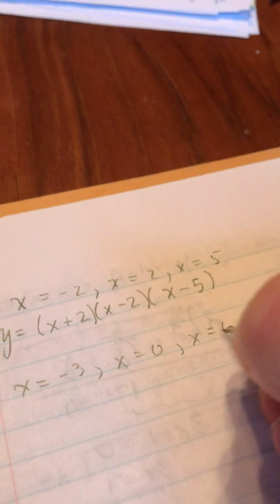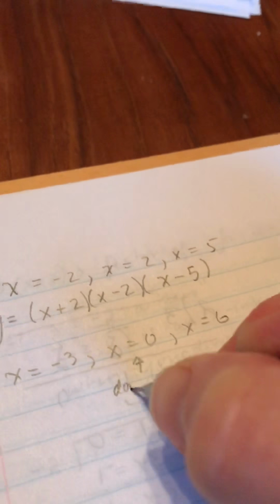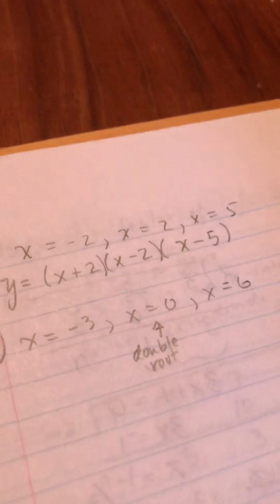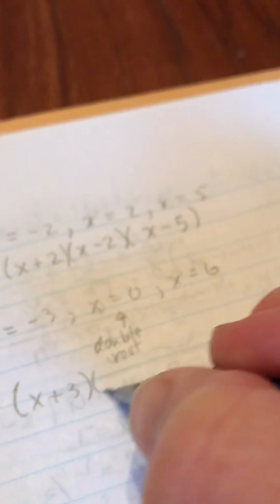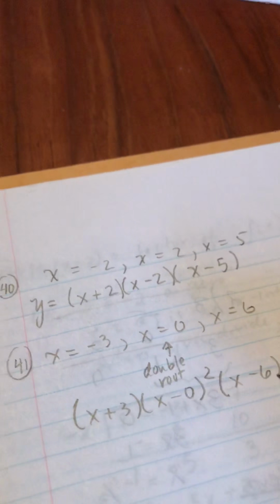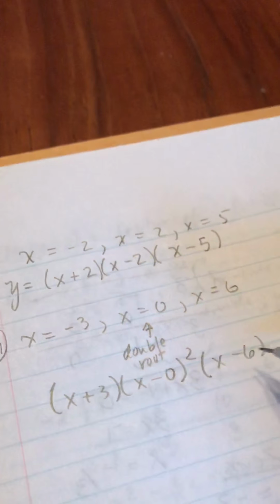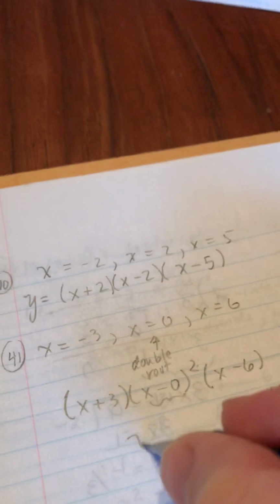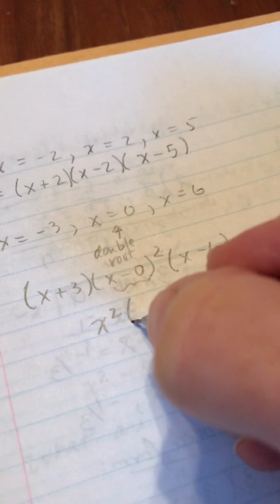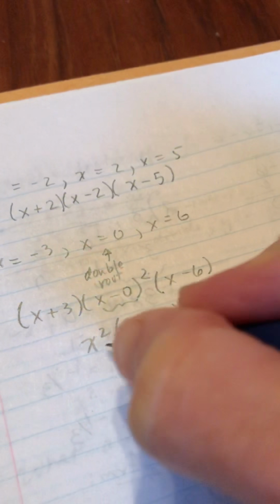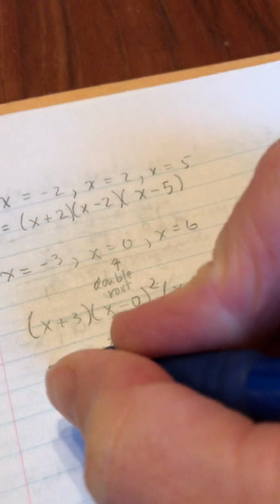x equals 6. And this one is sometimes called a double root because the factor that corresponds to it appears squared. So we're going to have an x plus 3, an x minus 0 squared, and an x minus 6. Here, this is going to give you a 4th degree. In fact, this x minus 0 we can just write as x squared. So I'll put that out in front, x squared, and then x plus 3, and then x minus 6. And those factors, hopefully you can see, would give you a 4th degree polynomial.